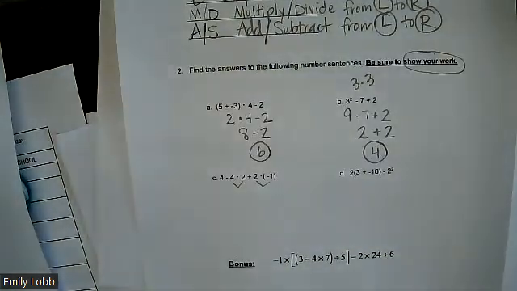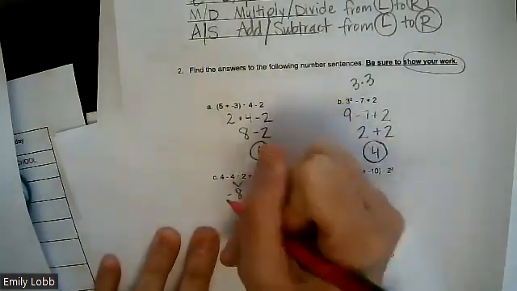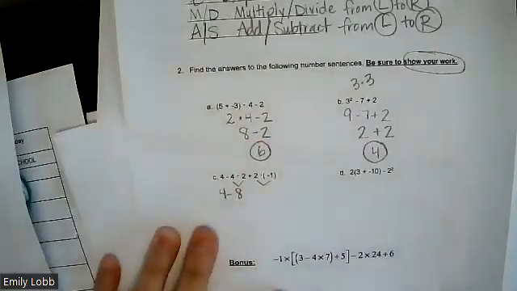What is 4 times 2? 8. I'm going to bring down the minus in front of it and the 4 in front of that.